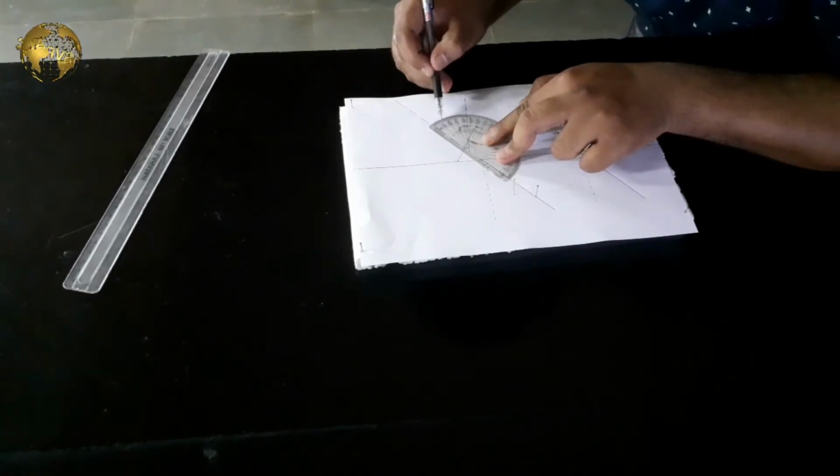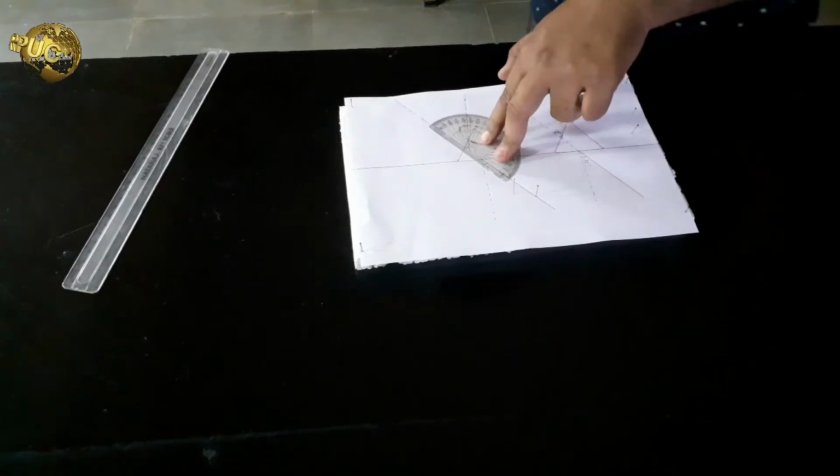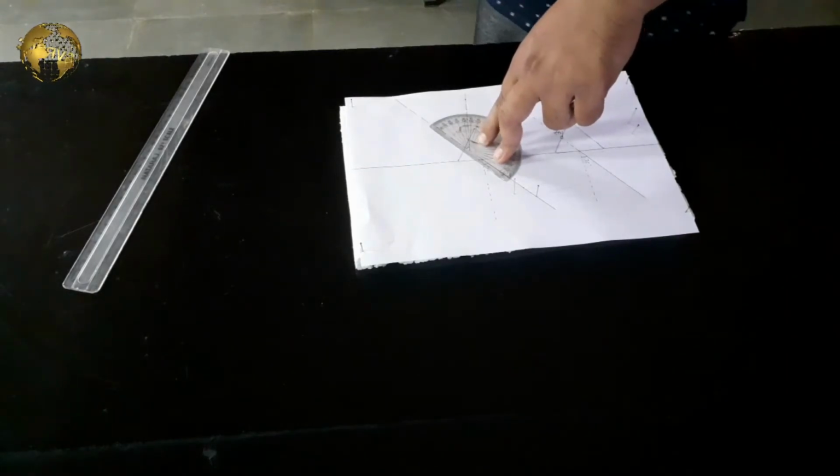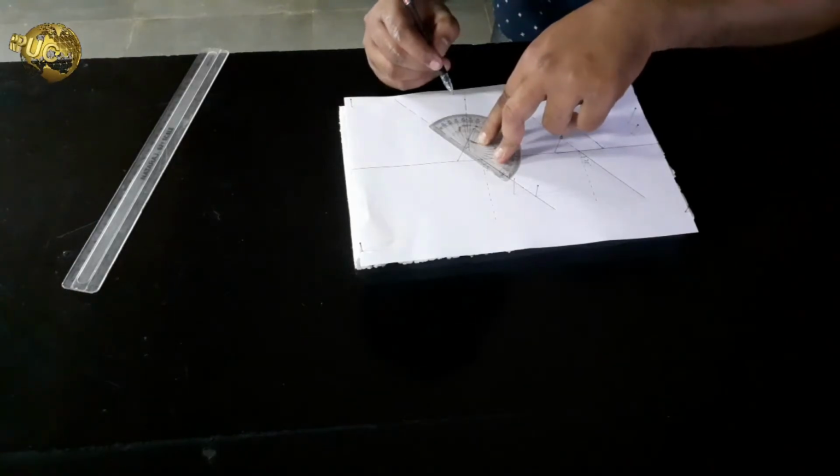20, 30, 45. So the angle of deviation is 45 for this.